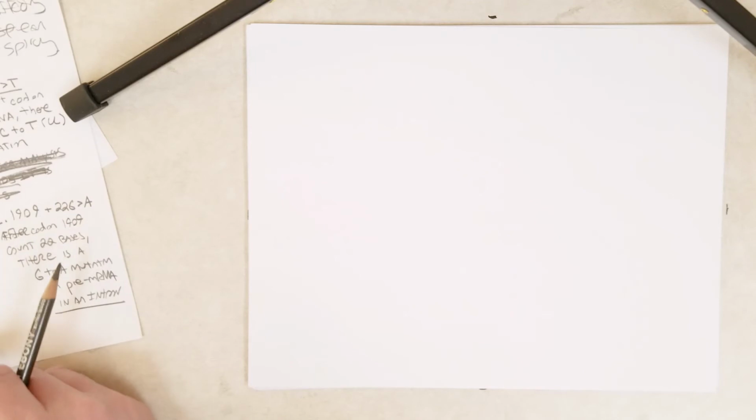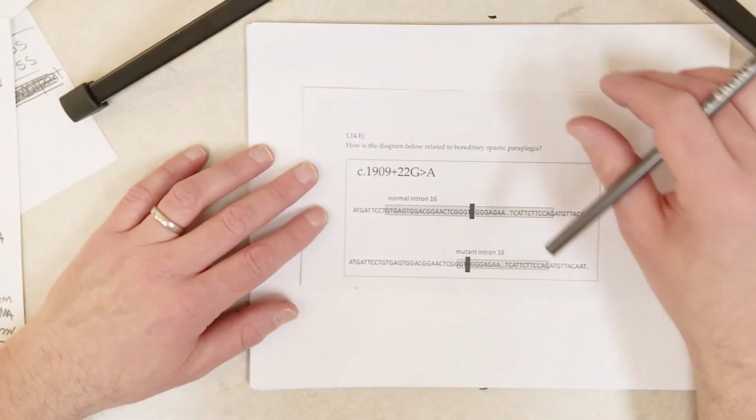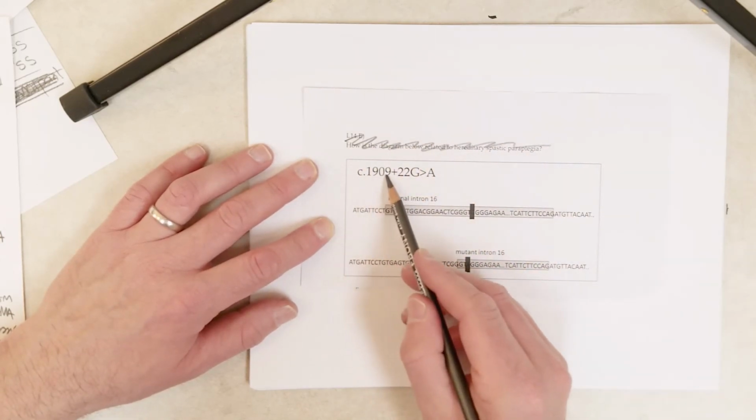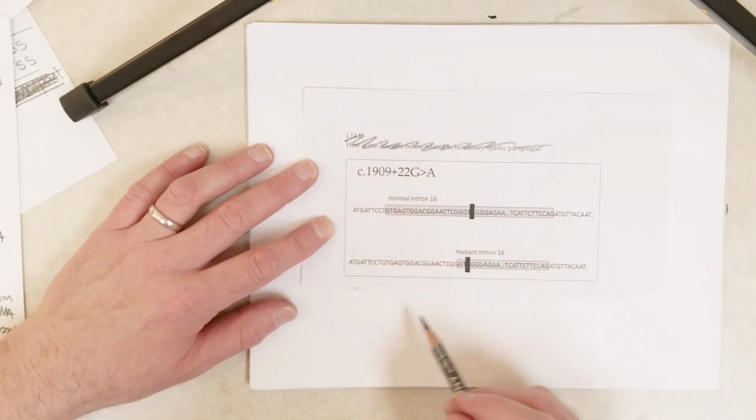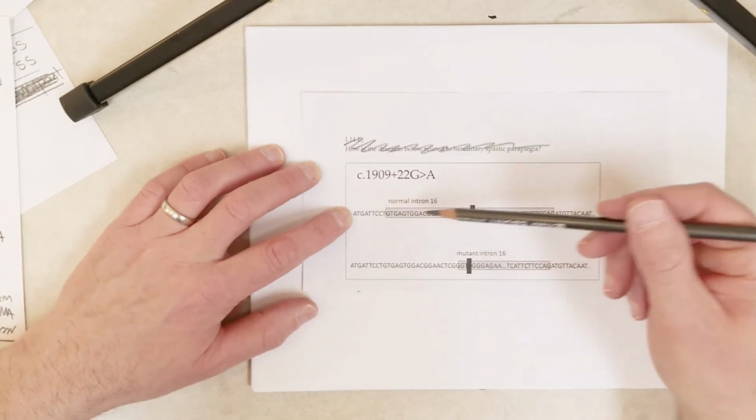I have in the notes, you can download the notes and you can see what this mutation does. So we can cross that out. Okay, here's the C1909+22G>A mutation. So this is the normal allele, the normal sequence.